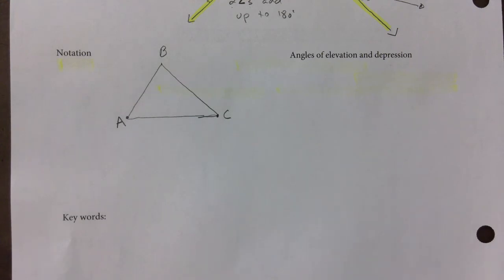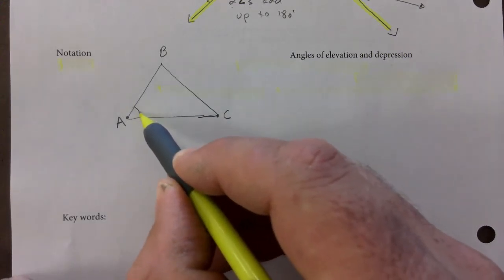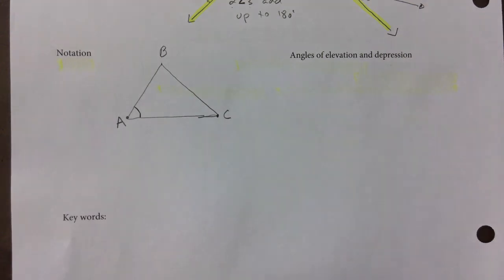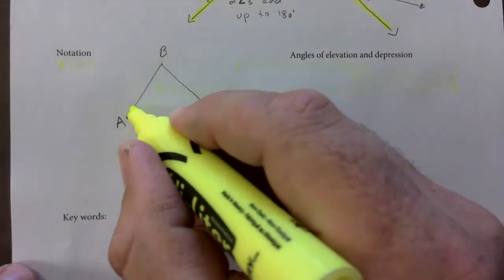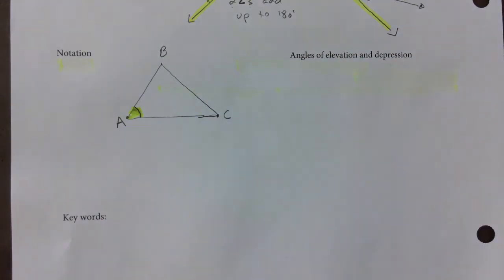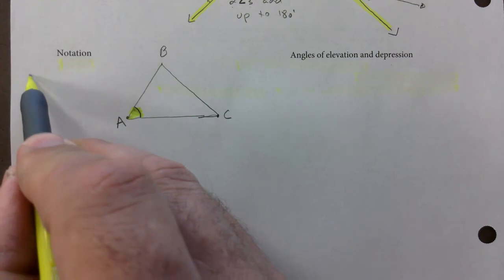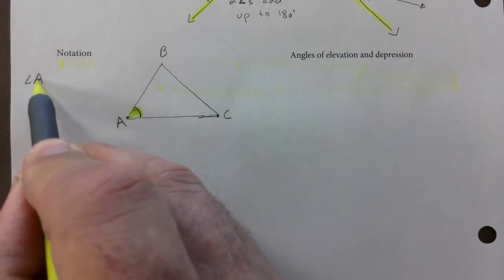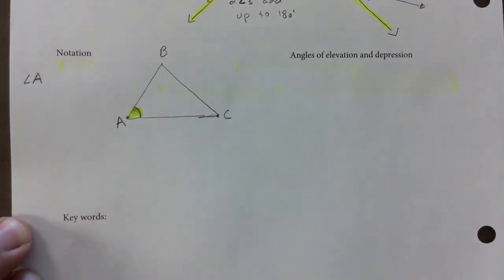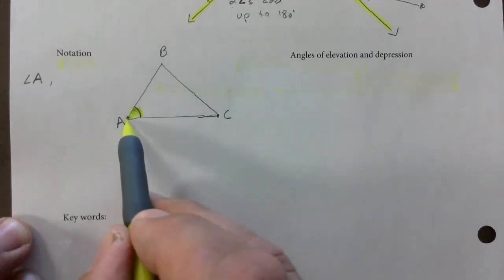There are several ways of talking about, let's say you wanted to talk about this angle right here. Let's say you wanted to focus on that angle right there. Okay. In this case, I can call that angle A. Or you can call this one angle, watch this.